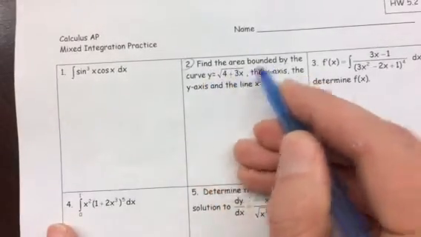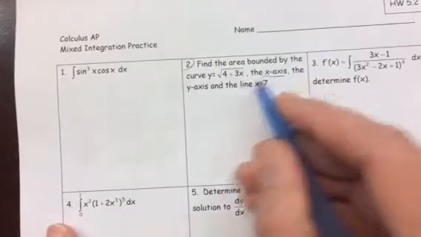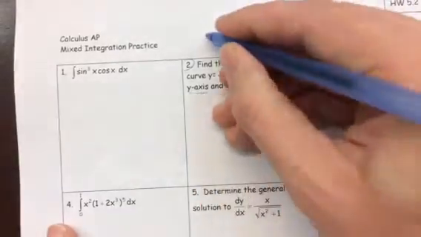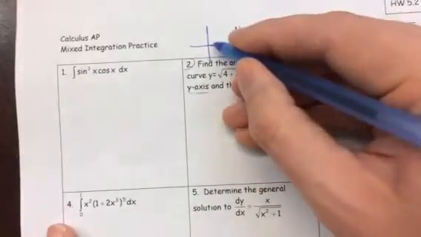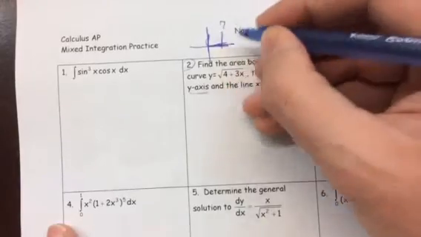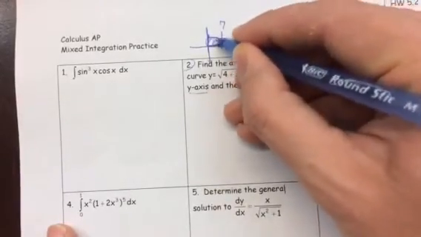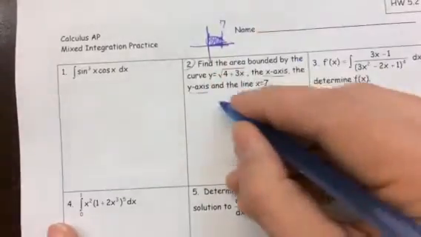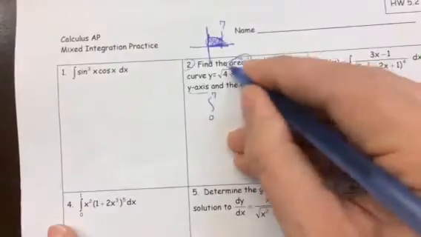Find the area bounded by the curve y equals square root of 4 plus 3x, the x-axis, the y-axis, and the line x equals 7. So it's saying find the area of this guy, the x-axis, the y-axis, and x equals 7. Well, whatever this ends up looking like, it's asking for the integral from 0 to 7. That's how we find the area.